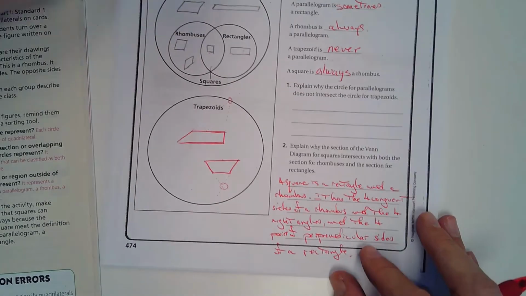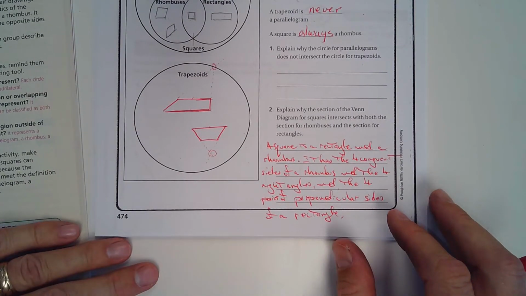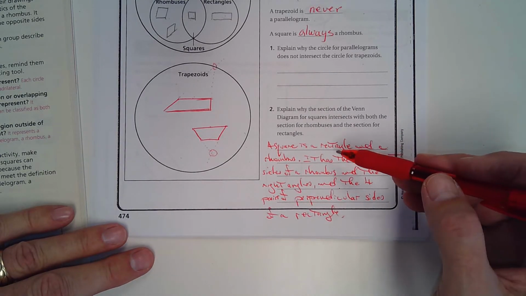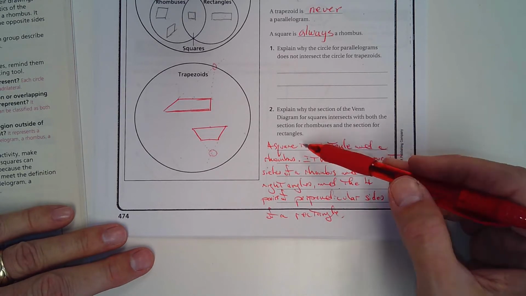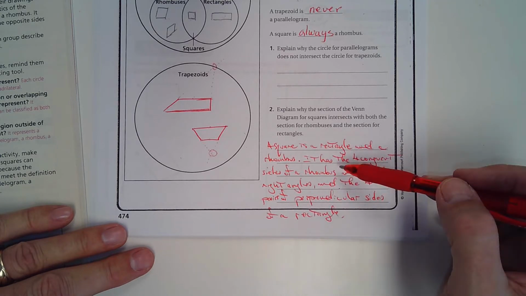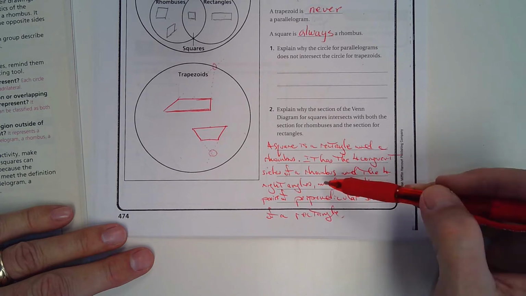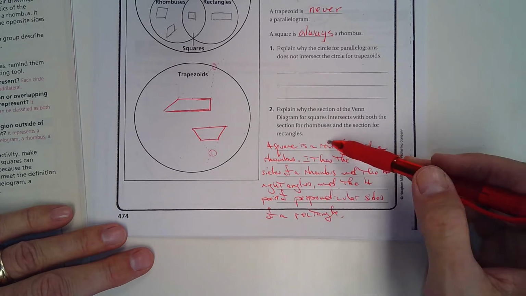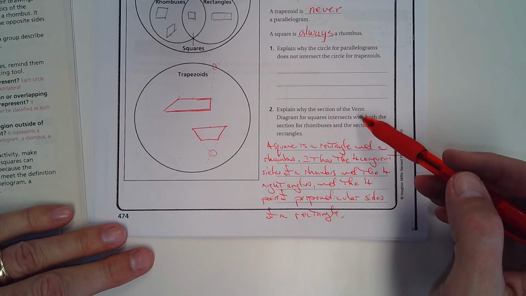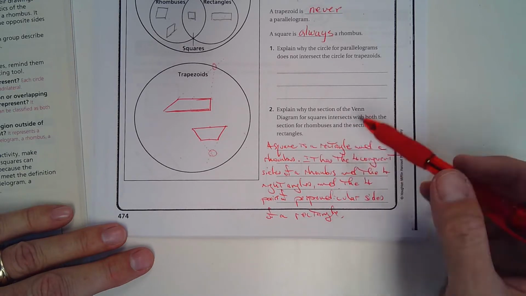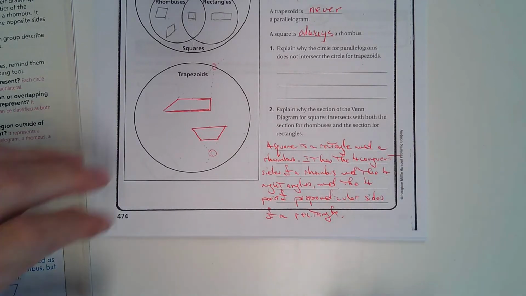For question number two, that was a mouthful. I cheated and used the answer that the book gave. So you guys can just copy it down, but I'll read it to you. It says a square is a rectangle and a rhombus. It has the four congruent sides of a rhombus and the four right angles and the four pairs of perpendicular sides of a rectangle. That's a mouthful because it says explain why the section of the Venn diagram for squares intersects both the section for the rhombus and the section for the rectangle. So there's your answer right there. You can pause it and just copy it down or listen to it again. All right, next page.